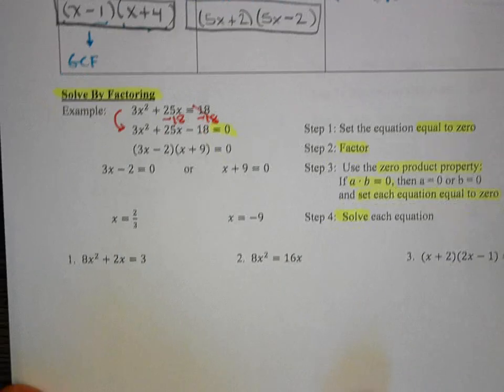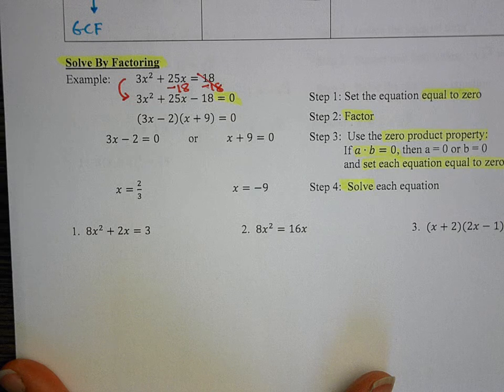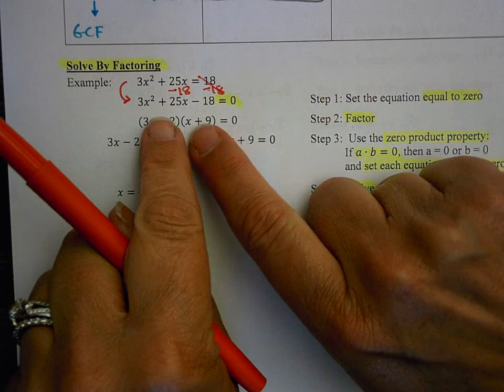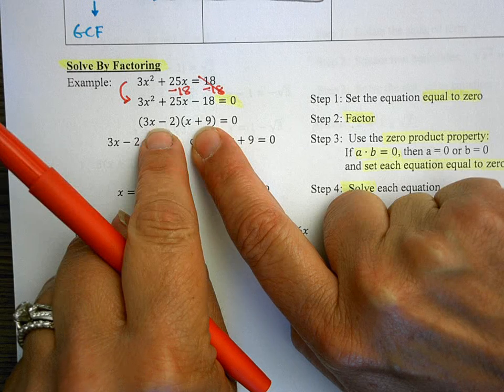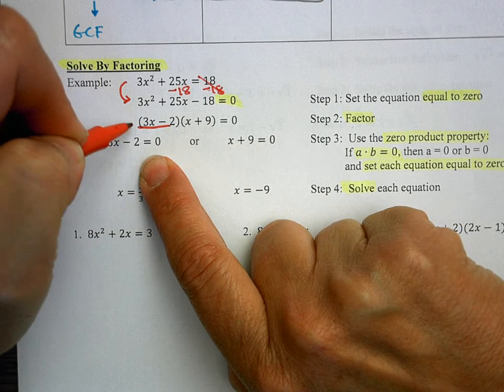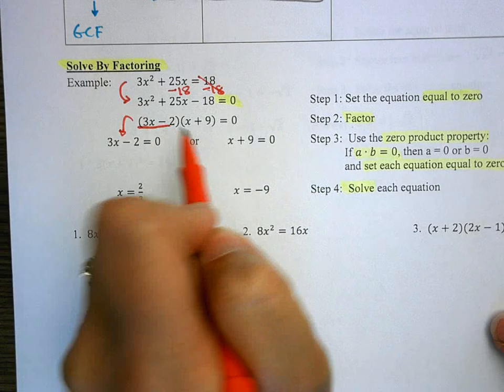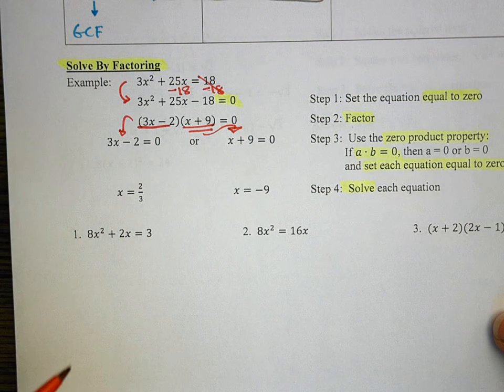So the next step was to factor, and so that's what happened here. And then I set each factor, each factor separately, equal to 0. So the 3x minus 2 equal to 0, and then the x plus 9 also equal to 0. And then each one of these was solved.